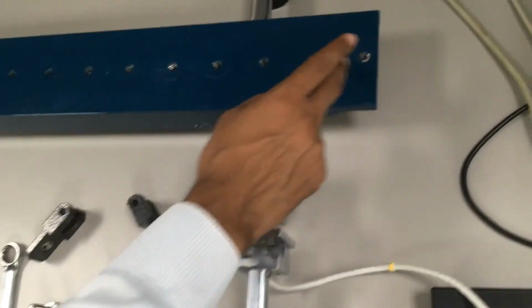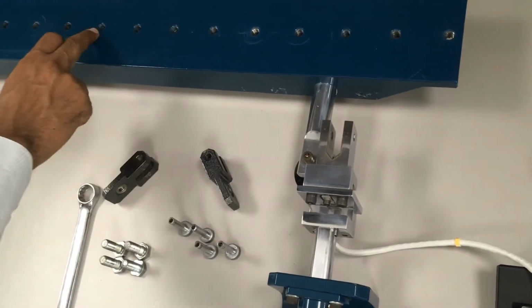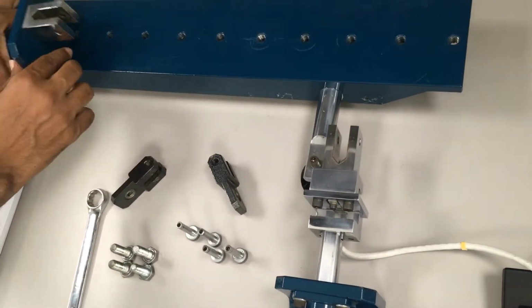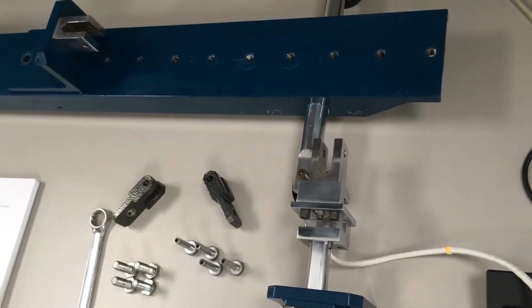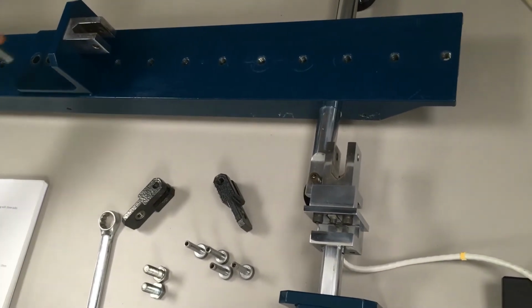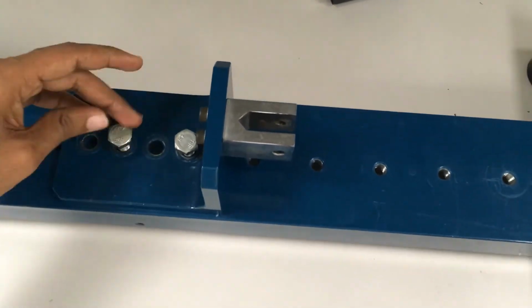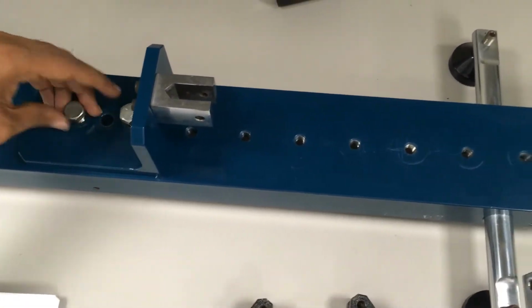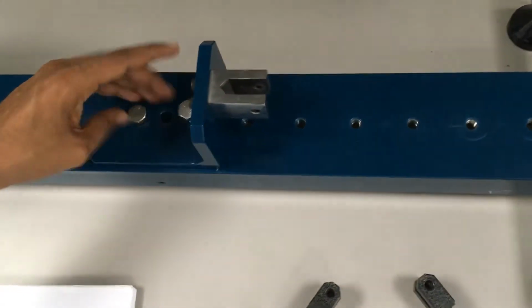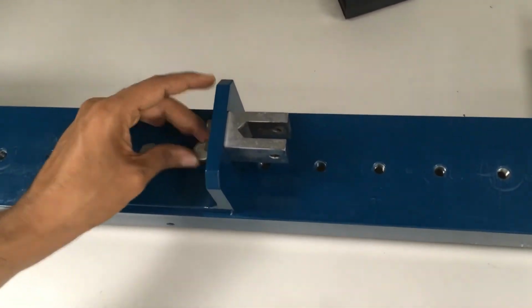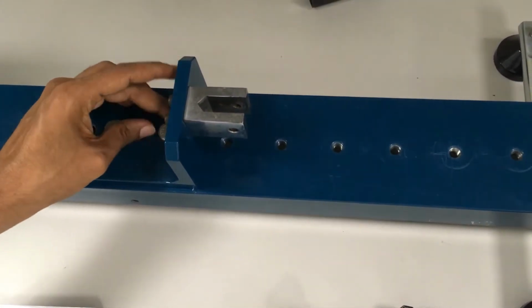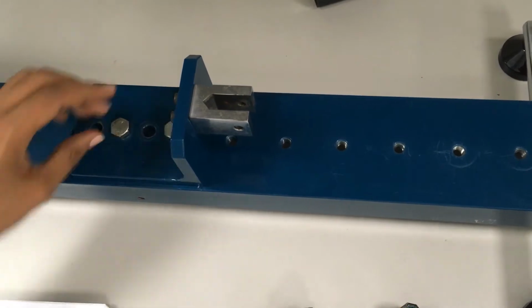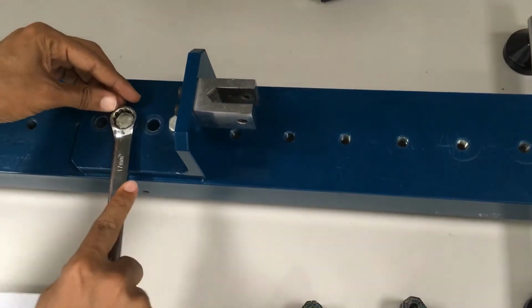So I need to count 1 2 3 4 5 6 7 8 9 10 and 11. So I should fix my element, the support, at holes 10 and 11. So this is 10 millimeter pose, and this is 11 10 millimeter pose. I need to fix the support. So it's fixed.